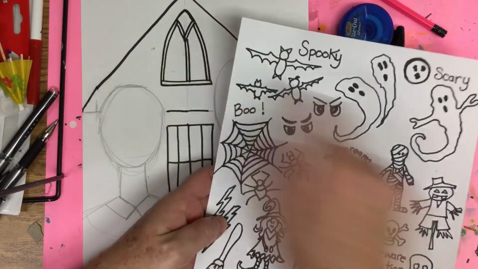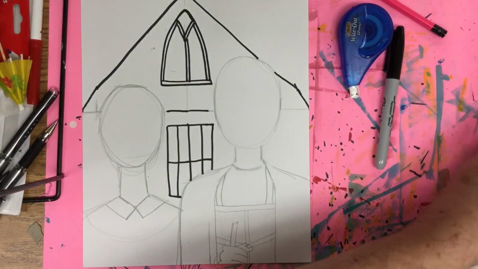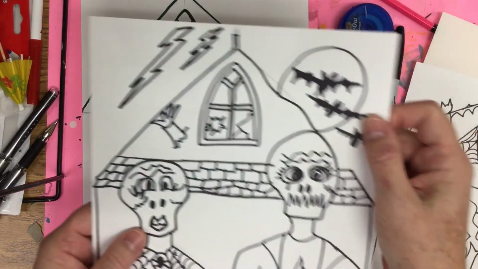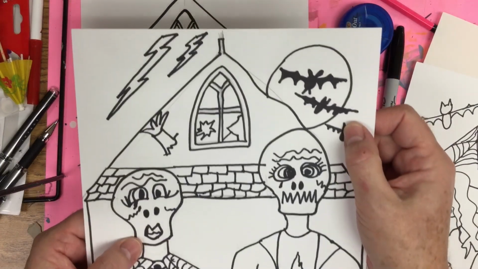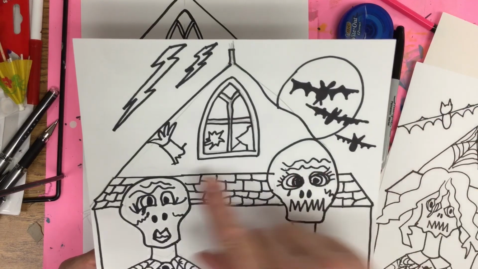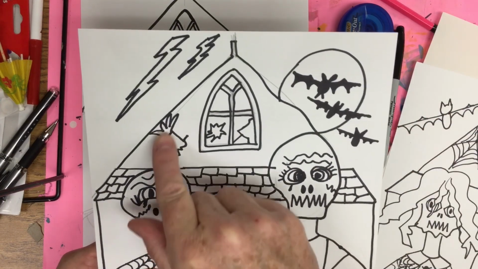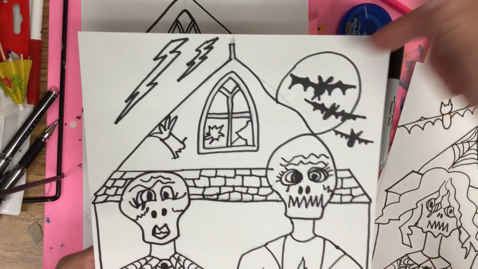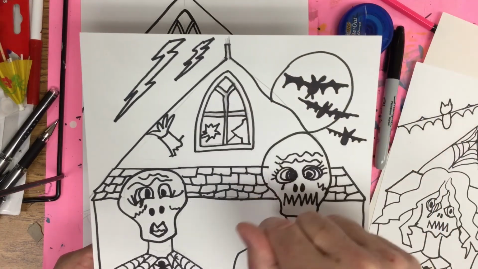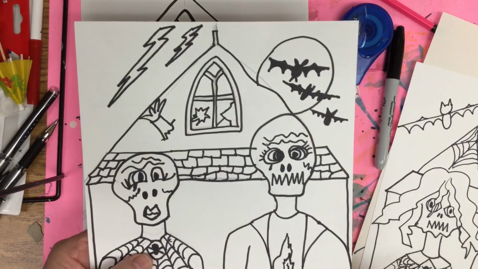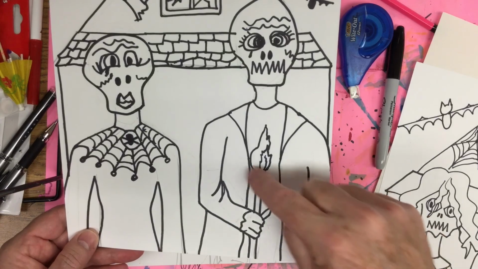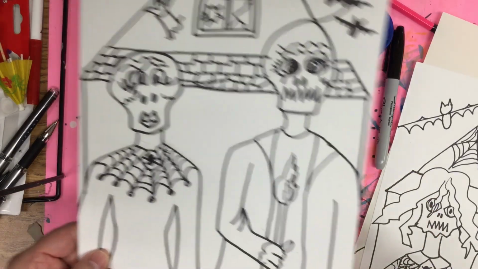You can make broken windows. I think I did have a window that was broken in one of these pictures. Yeah, right here. Here's a broken window. My students thought of a lot of really interesting ideas. Here's a hand coming out, breaking out through the roof. They had alien spaceships coming and landing in the roof, crashing through the house. Here's some lightning bolts. This one isn't done yet, but I used a torch. He's holding a torch.